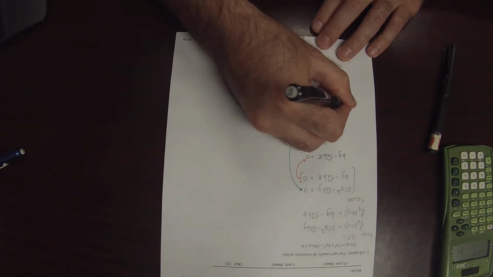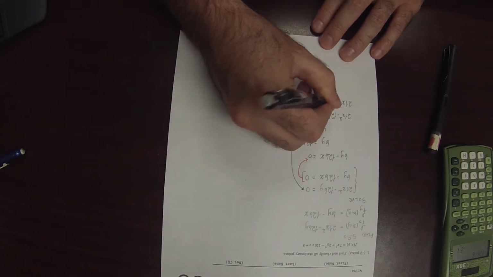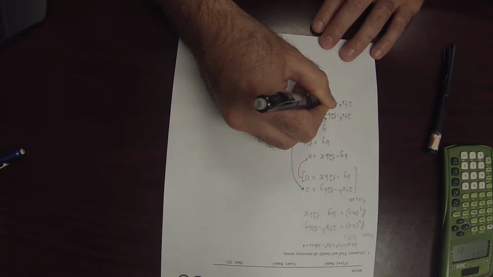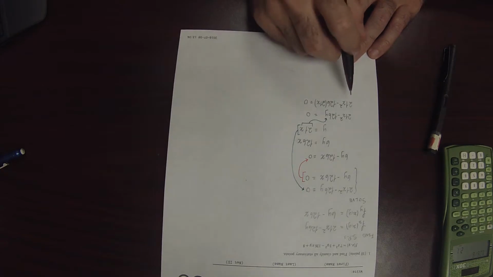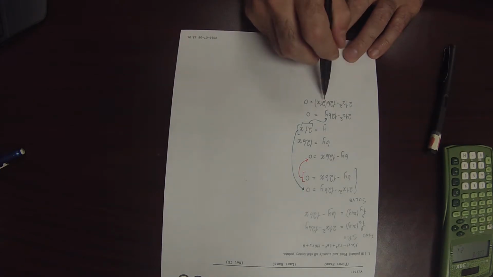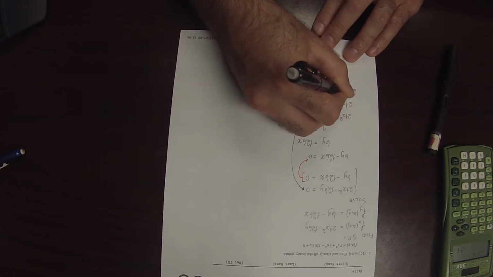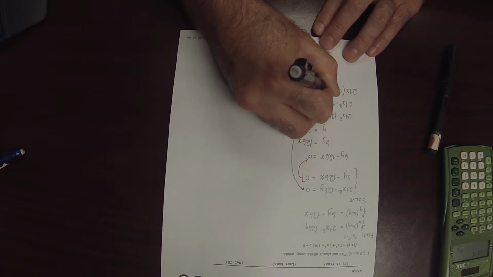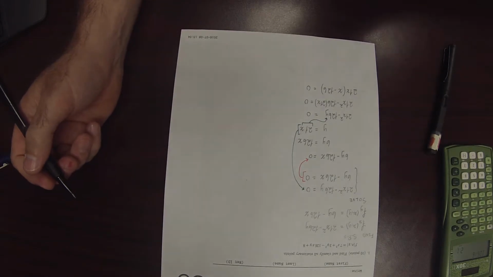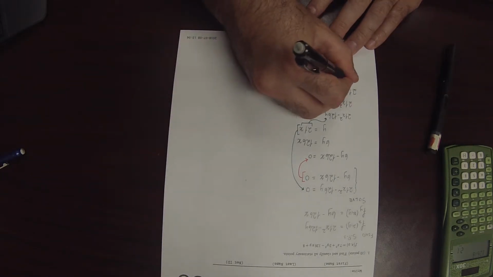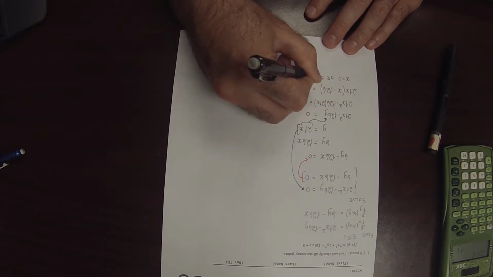So then 21x squared minus 126 times 21x is 0. So now, among these terms, I see that 21 and x are common. So 21x multiplied by x minus 126 is 0. So x is 0, or x is 126.